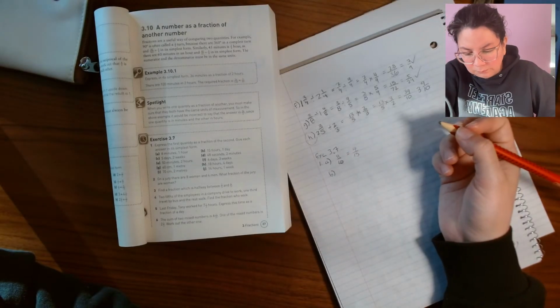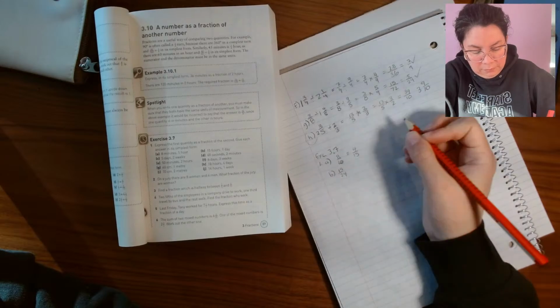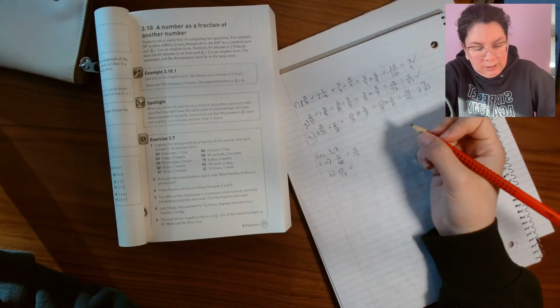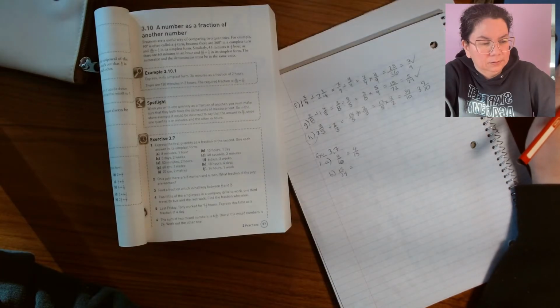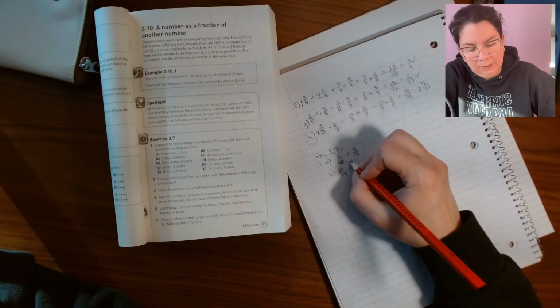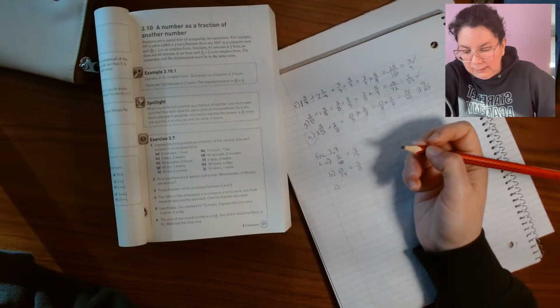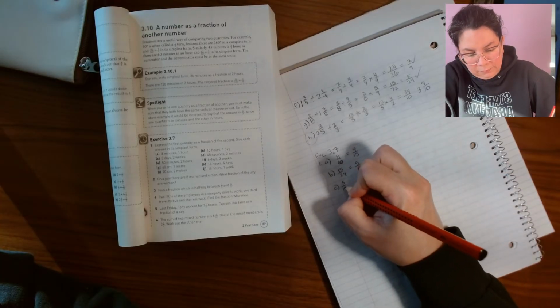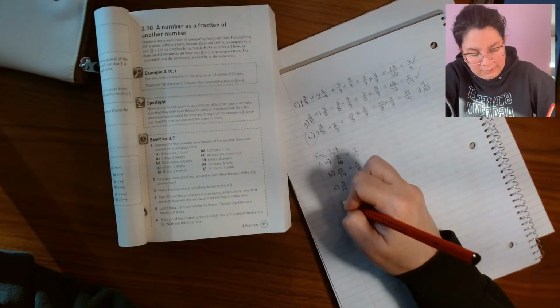B. 15 hours in 1 day, which is 15 over 24, which is divided by 3 is 5 over 8. C, 5 days and 2 weeks. So 5 over 14. I can't break that down anymore.